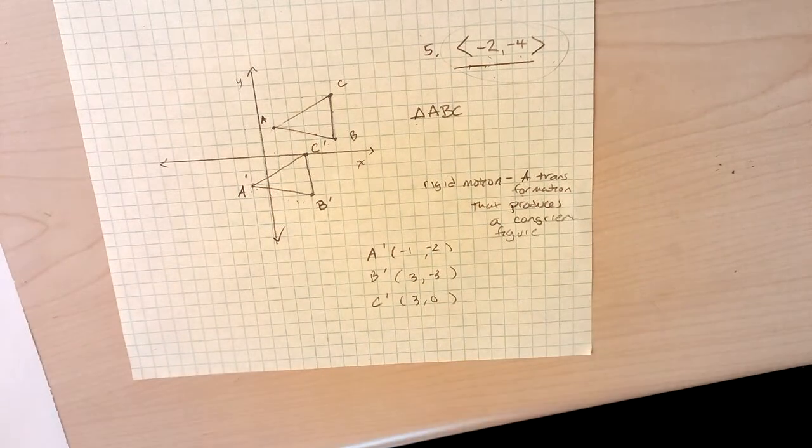So if you can translate a figure, now it's just a matter of all the different notation, using prime notation, component form, vector form, ordered pair notation. Okay, there's possibly a lot of new notation if you didn't learn this before.